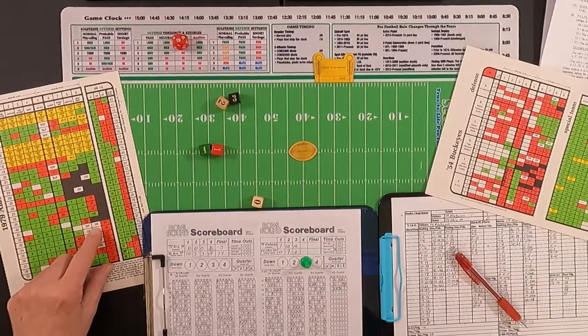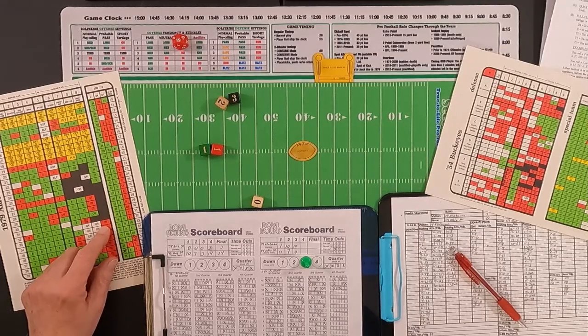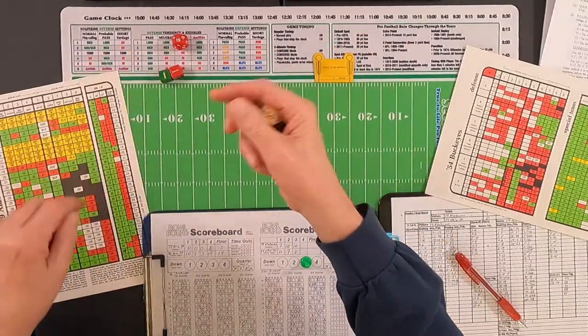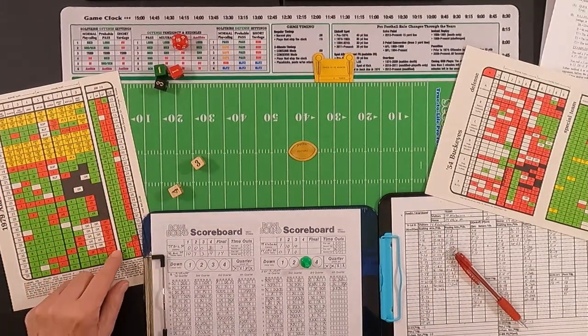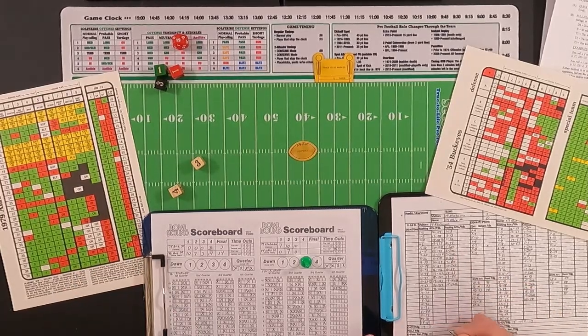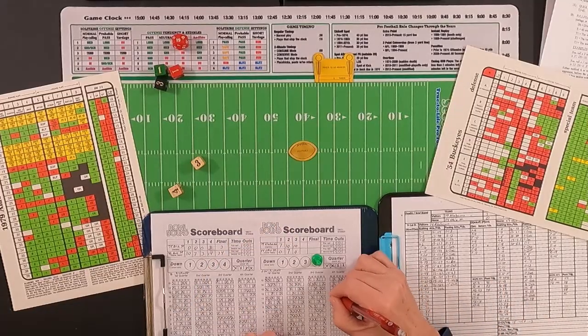He got a 32, which is a quarterback trapped. So we go with the quarterback trapped. Got a chance to sack him. 37 is -3. Goes to 4th down.